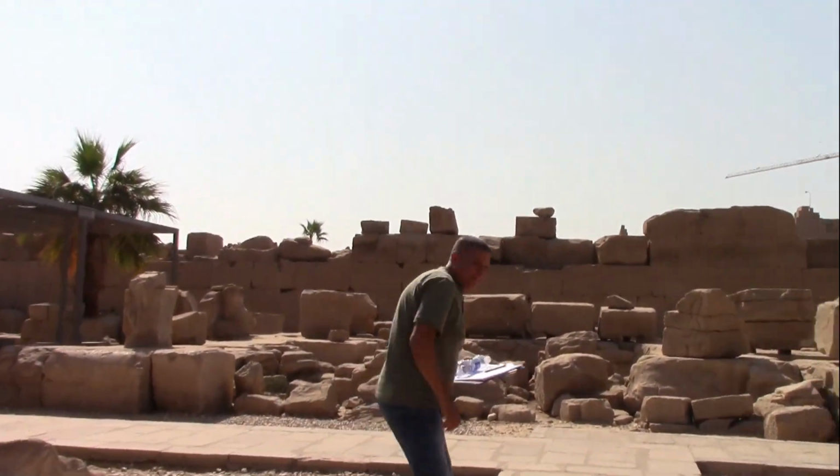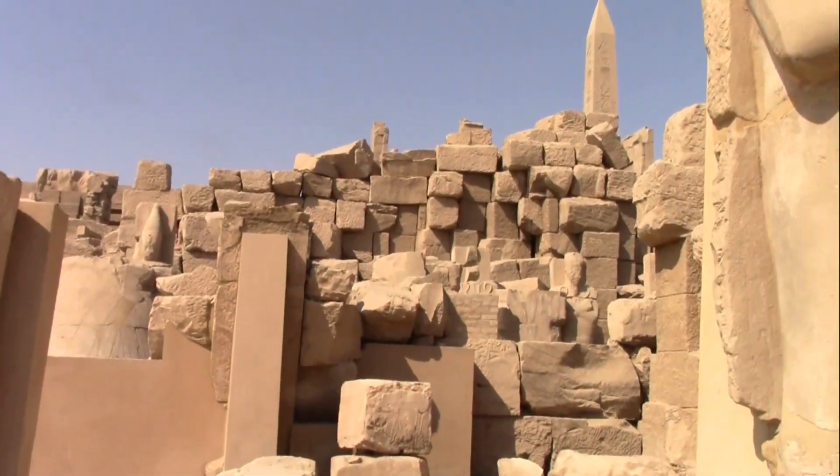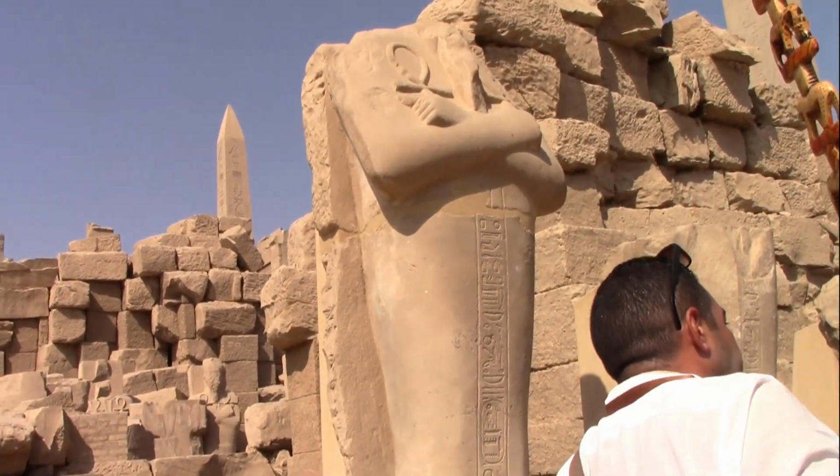Excellent. I have a question about the arms. So the right is always over the left when they cross it. So the right is always over the left. Yes, on top, yeah.